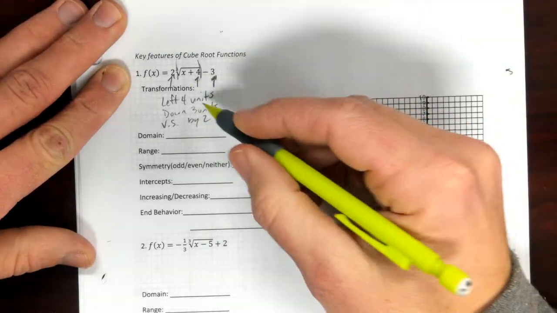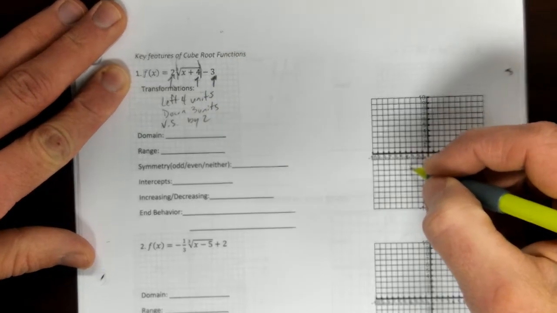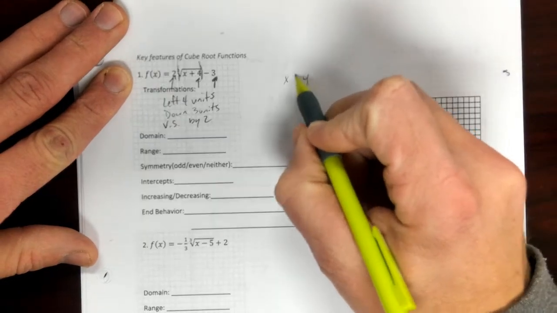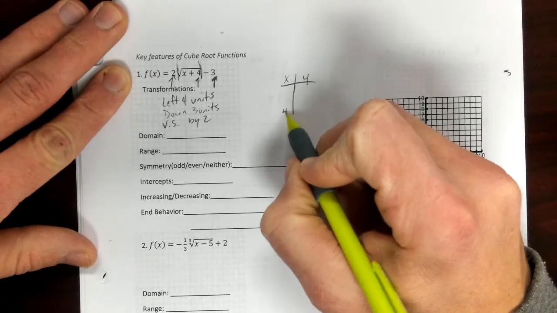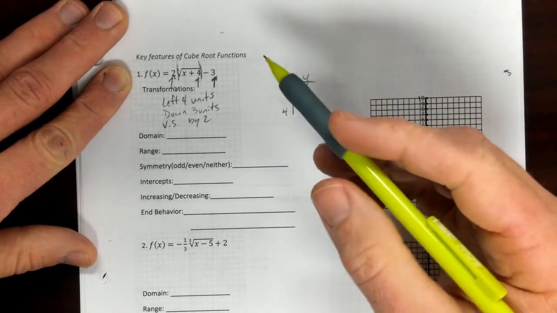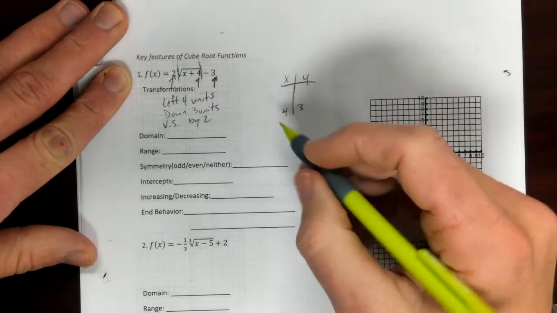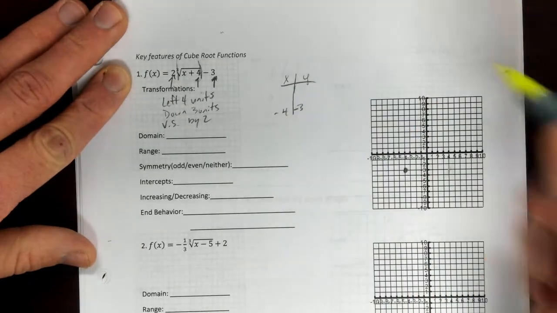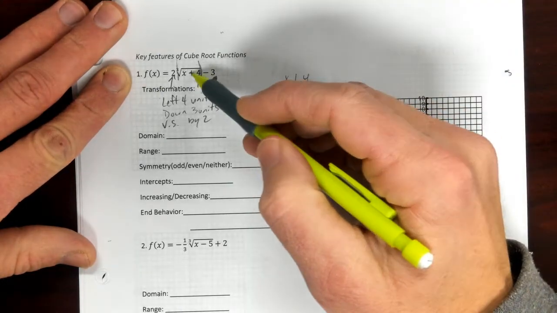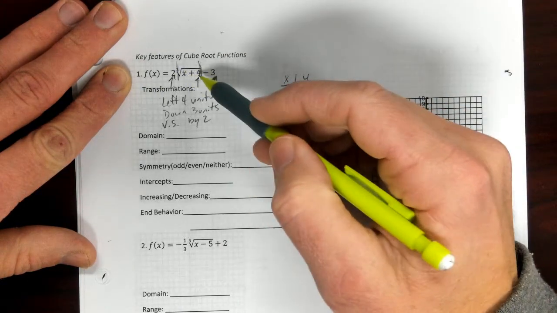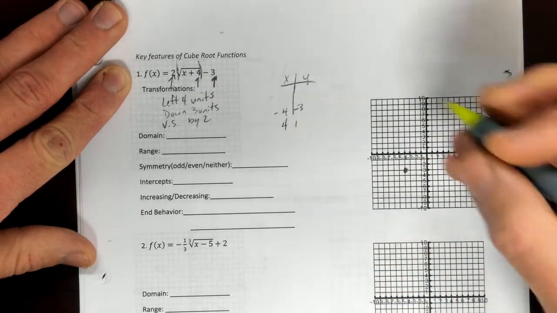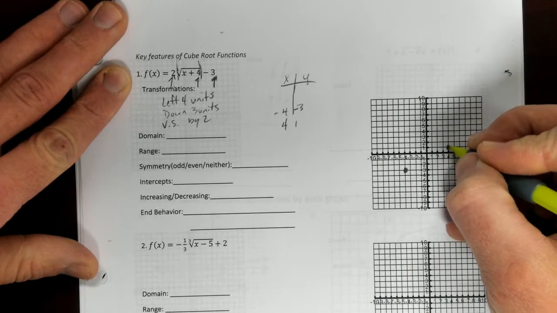So let's graph our inflection point. We went left 4 units. We went down 3. Bam, there it is. Alright, so let's start our t-chart at negative 4, negative 3. Now let's find some more points on the graph. If I was to pick positive 4, 4 plus 4 is 8. The cube root of 8 is 2. So 2 times 2 is 4, minus 3 is 1. So we have a point at 4, positive 1.